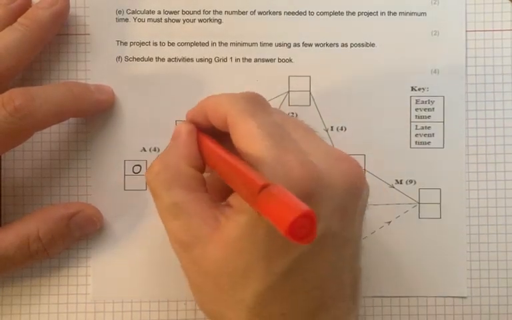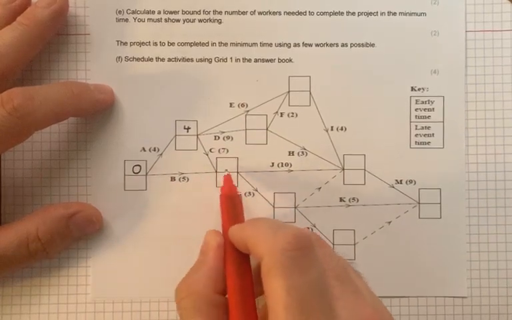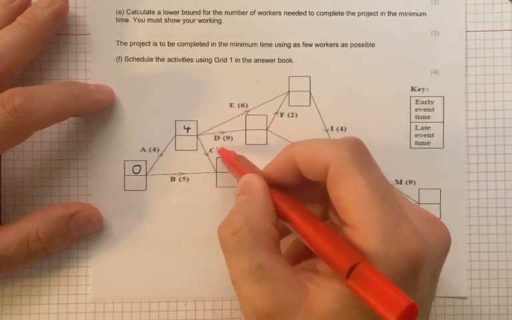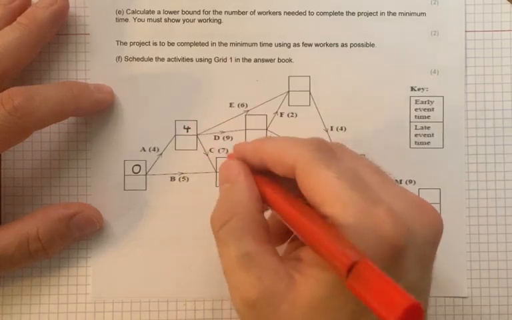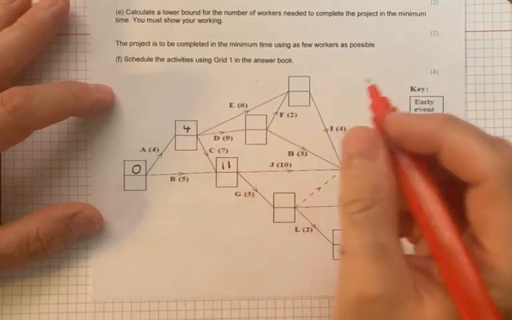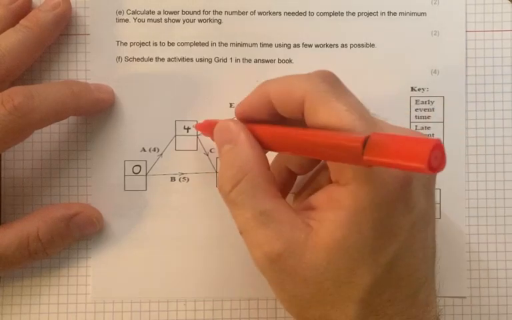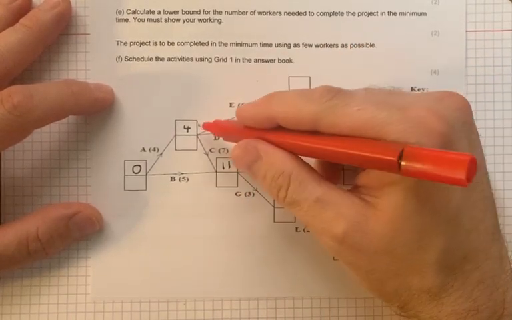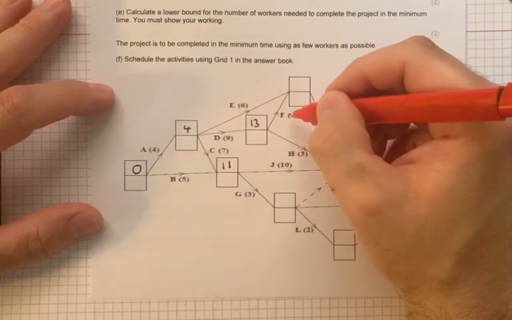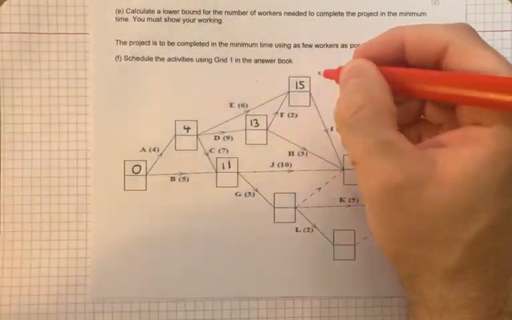So 0 plus 4 is 4. We've got a choice here, so I've either got 4 plus 7 is 11 versus 0 plus 5 is 5. So I'm going to go 4 plus 7 is 11 because that's bigger. Here 4 plus 9 is 13. A choice for the next one, 4 plus 6 is 10, or 13 plus 2 is 15, so clearly 15 is the bigger one.